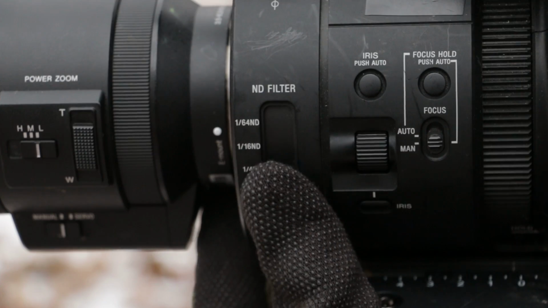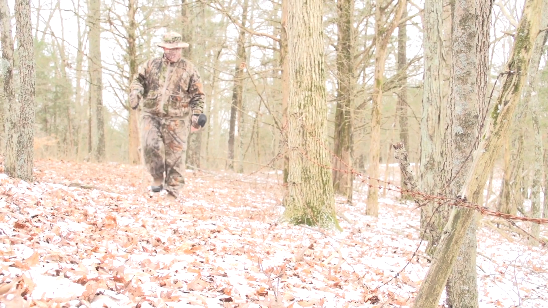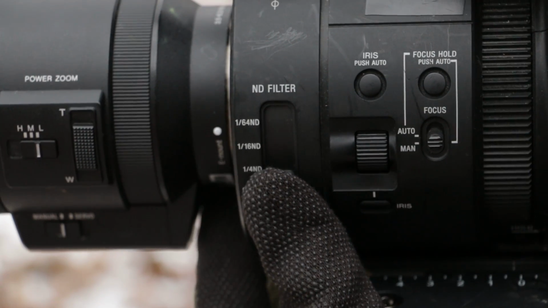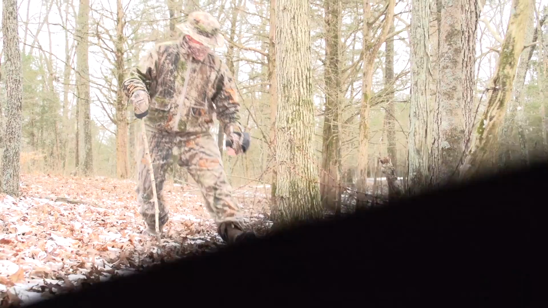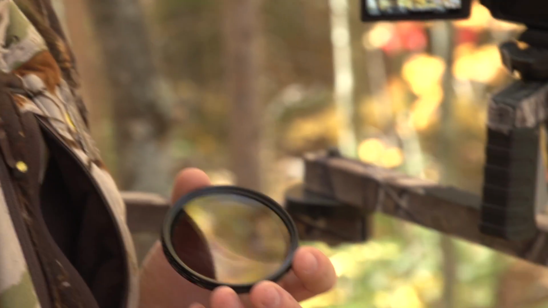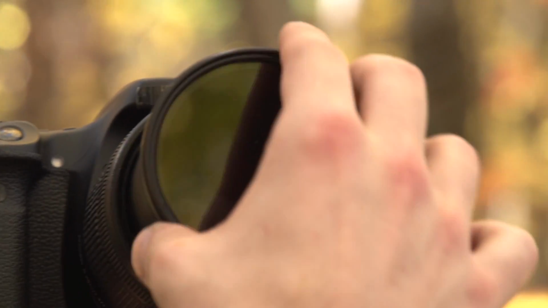Also, if you're using a prosumer or professional camera, they have something called an ND filter, which you have to adjust by hand, even in automatic mode. But don't worry, ND filters are just sunglasses for your camera, so you'll only use them outdoors. DSLRs don't have ND filters, but you can buy external ones that screw onto the end of your lens.